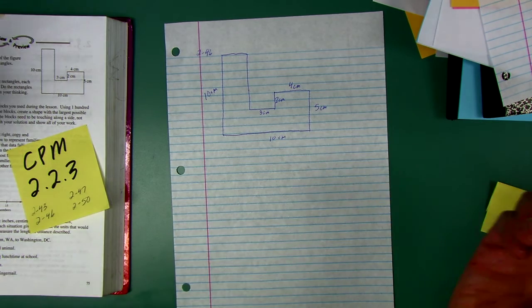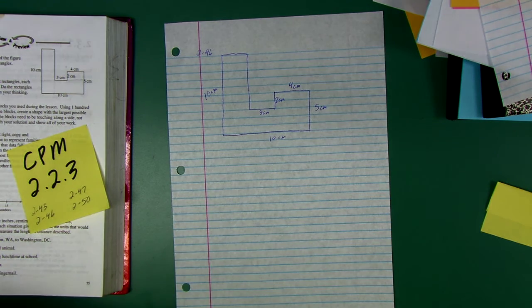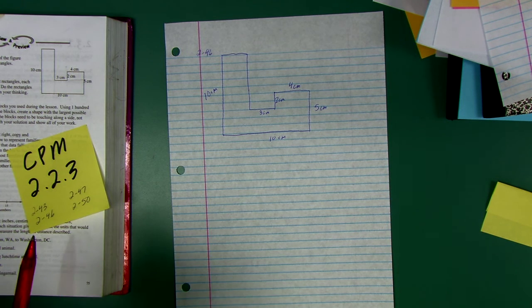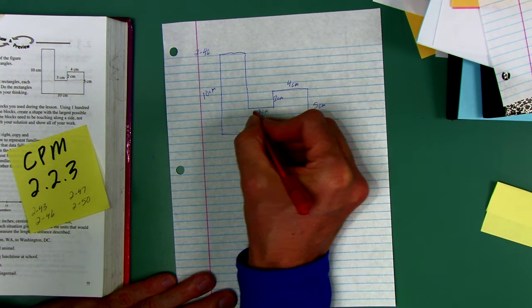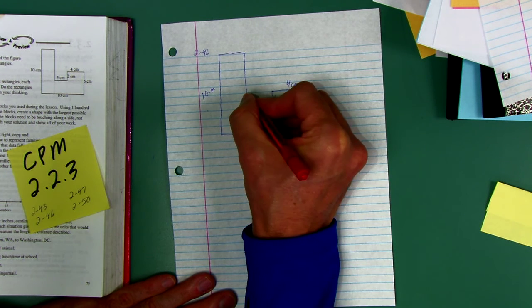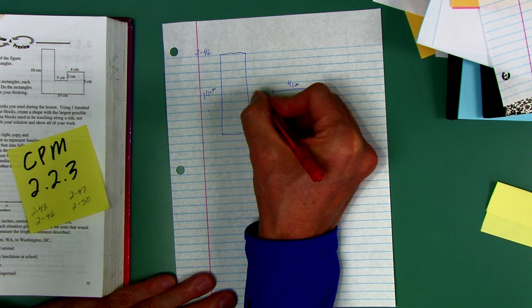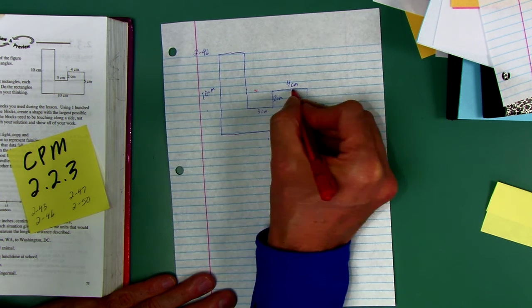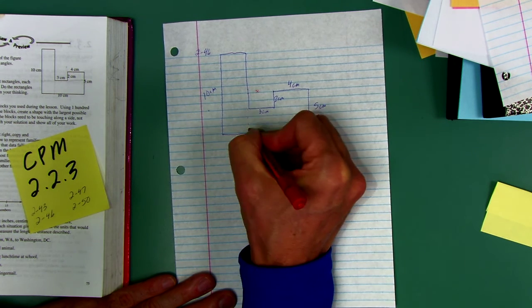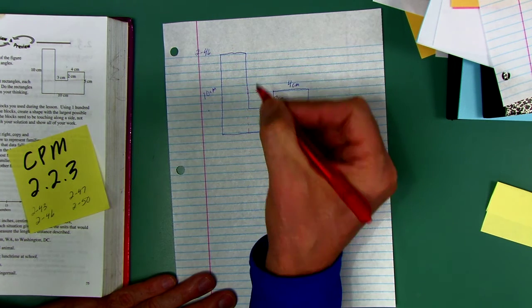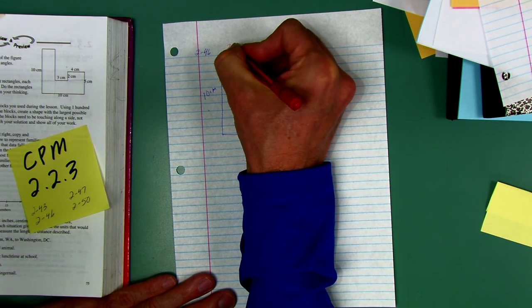All right, so what do we want to do here? We want to figure out the missing numbers, and we want to break this into some rectangles that we can easily figure out the area, because remember, for a rectangle you're just multiplying the length times the width. Okay, so if this is 3 and this is 4, from here all the way to here is 4 plus 3, which is 7, right? And if that's 7 and this entire thing is 10, what is this up here? That's going to be 3, 10 minus 7, right?